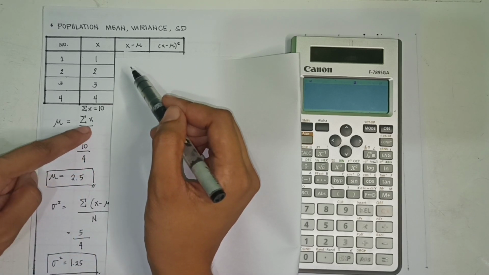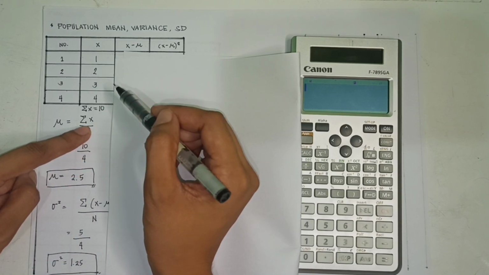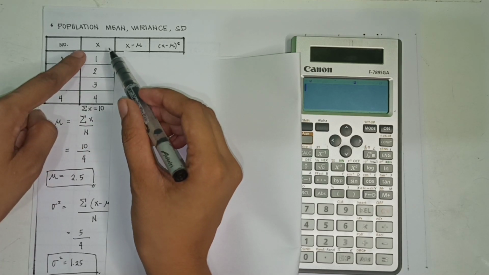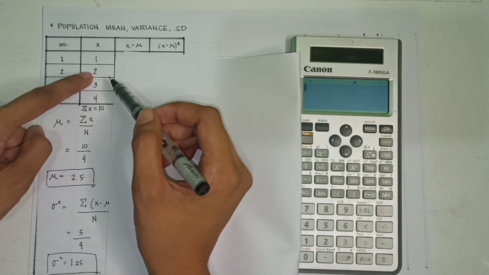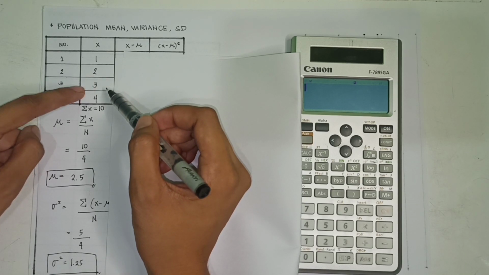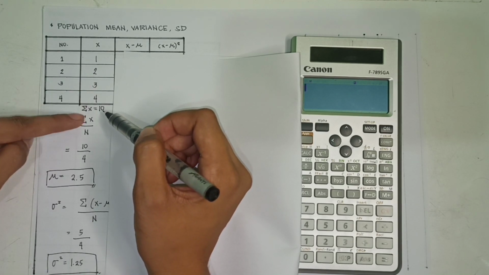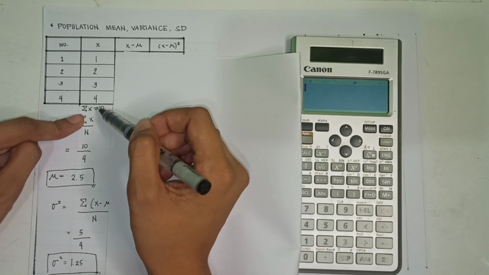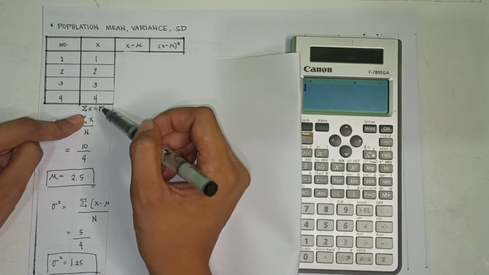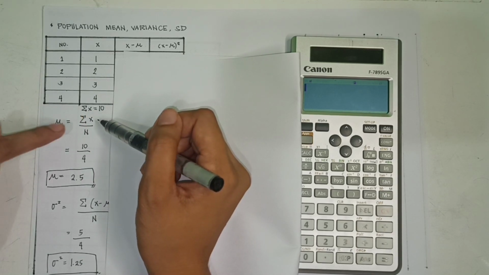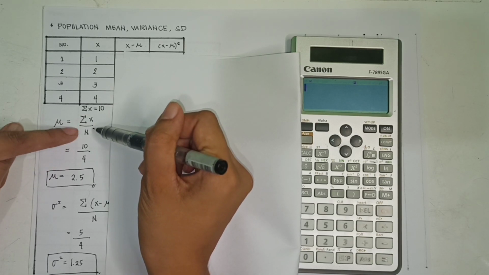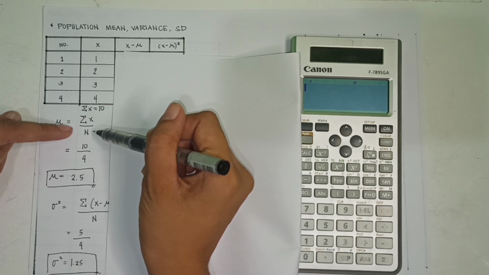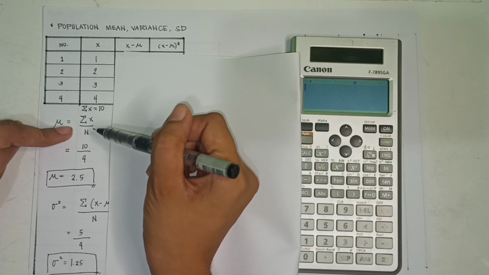Summation of x, ibig sabihin, you need to get the sum of all the values of x. Sa column na x, add mo lang lahat. So, 1 plus 2 is equal to 3 plus 3, that is 6 plus 4, and that is equal to 10. So, now the summation of our x is equal to 10. Okay, so just substitute lang po summation of x, which is 10. And over N. Yung capital letter N natin, that is population size. So, what is our population size?